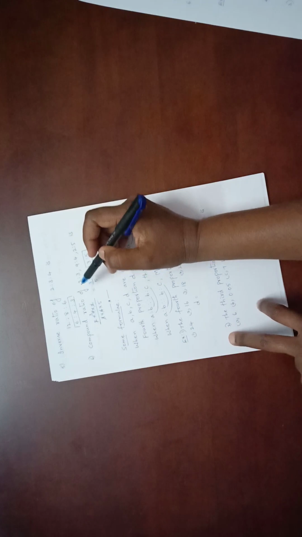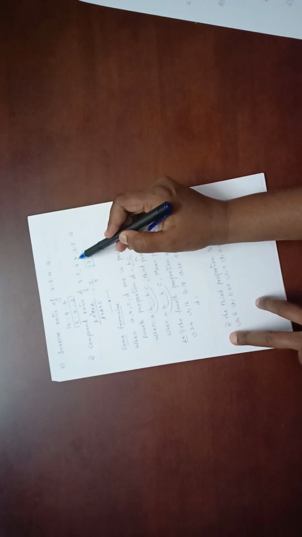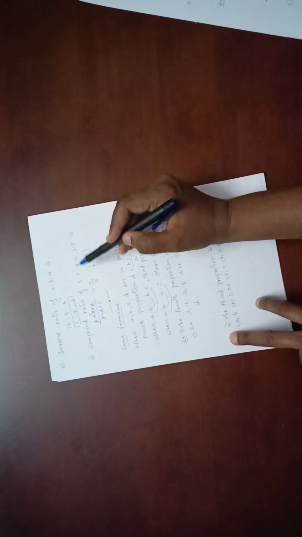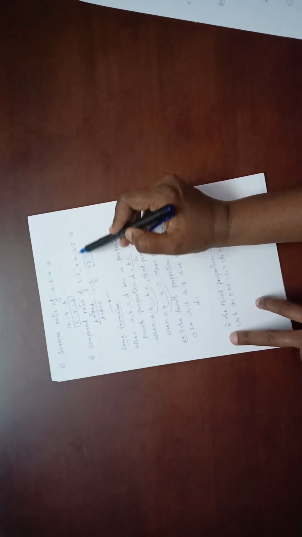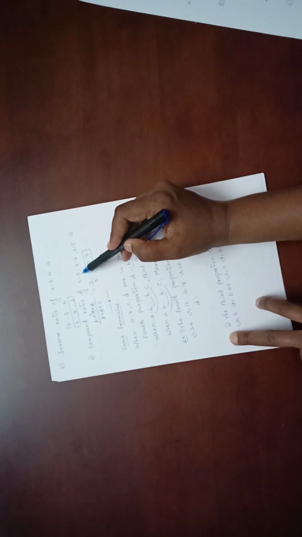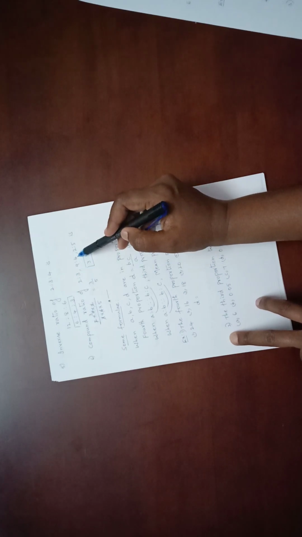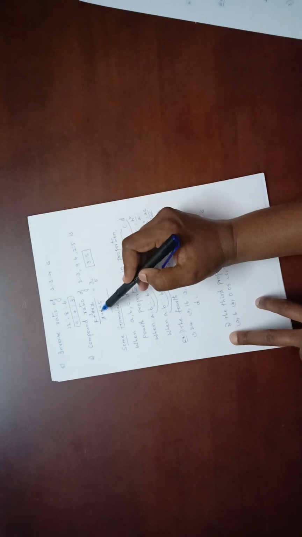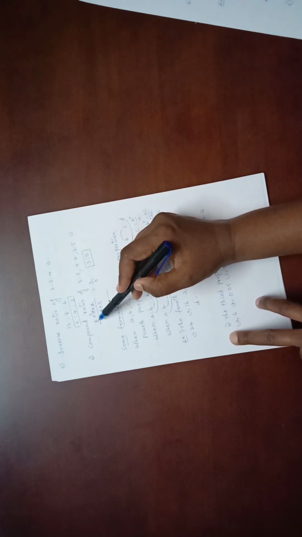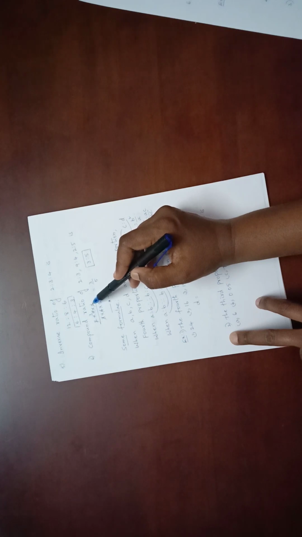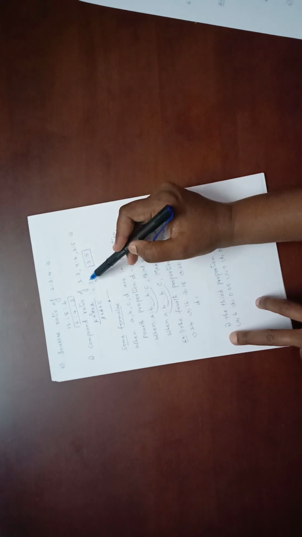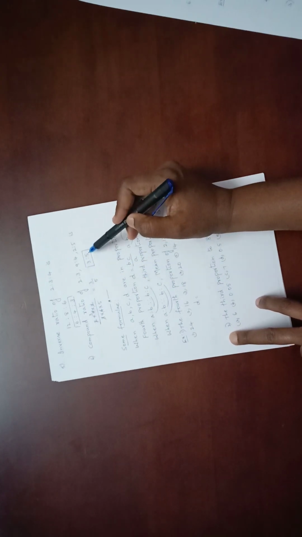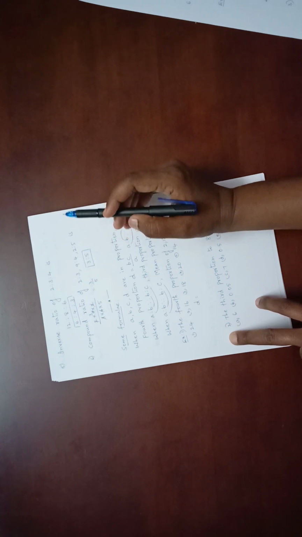Now the compound ratio of 2 is to 3, 9 is to 4, 2 is to 5. We take the product of all the firsts, 2 into 9 into 2, divided by the product of all the second terms, 3 into 4 into 5. If any cancellations are there, we do them. 2 2s are 4, so this 4 and this 4 get cancelled. This 3 threes. So we get 3 by 5, meaning 3 is to 5. This is the ratio.